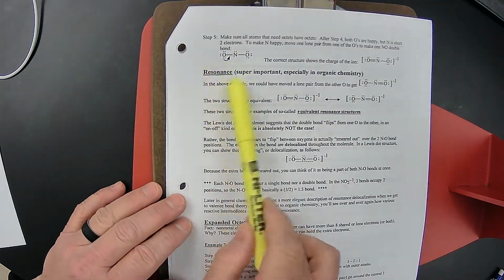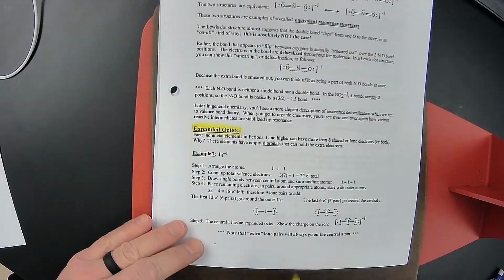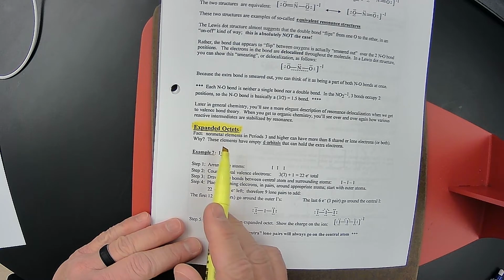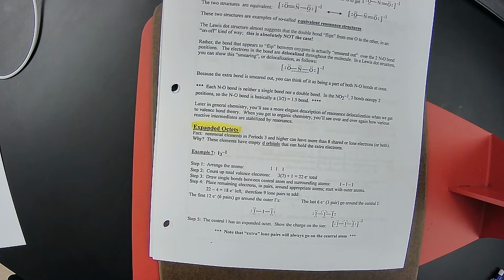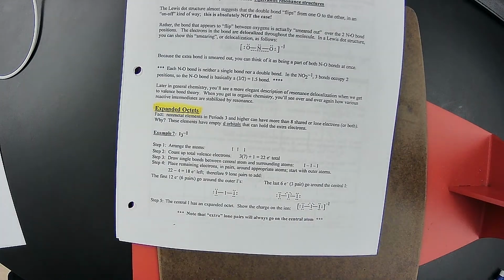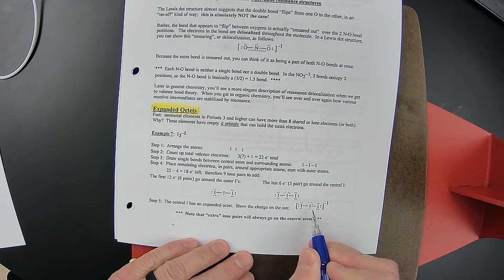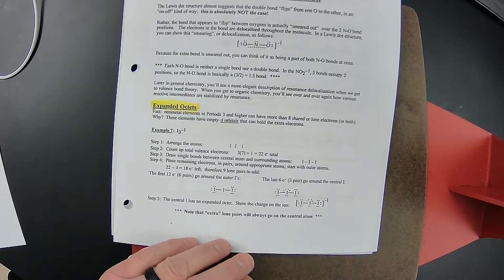We're going to save resonance for next time, but please highlight where it says expanded octets. Expanded octets we actually covered last class in 2 of our examples that we did in your notes. If you look back at those examples, one with Xe xenon and one with Sb antimony, both of those examples dealt with expanded octets. Expanded octets is a fancy word for the central atom has more than 8 valence electrons around it. So when you're all done, that central atom ends up having more than 8 valence electrons.